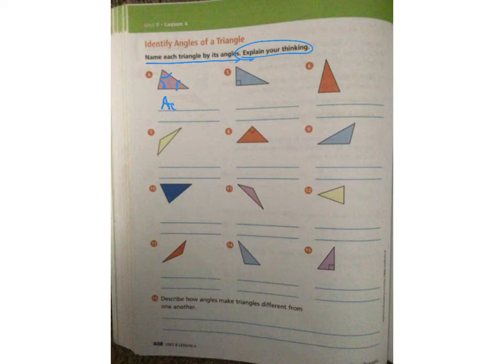So that is an acute triangle because it has 3 acute angles. The next one is a right triangle because it has 1 right angle.